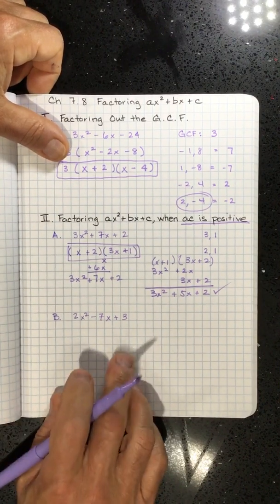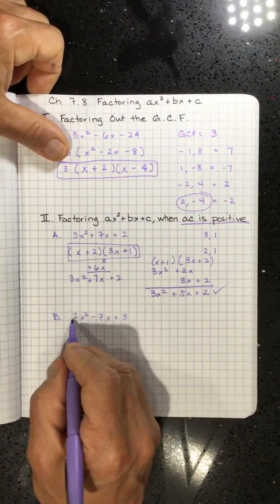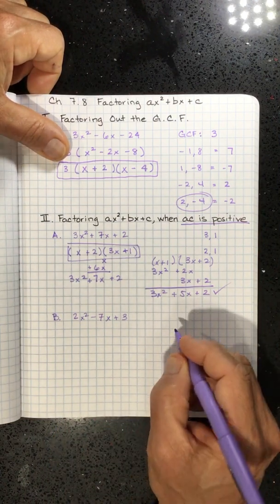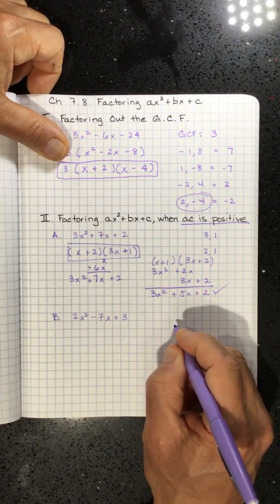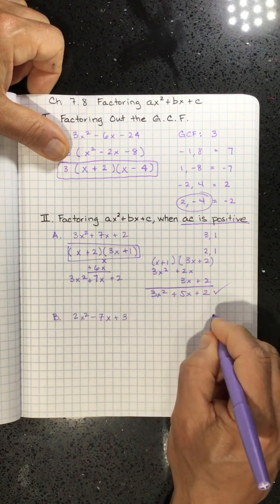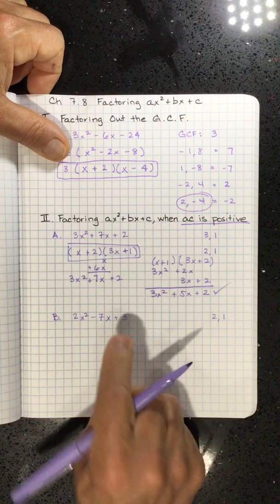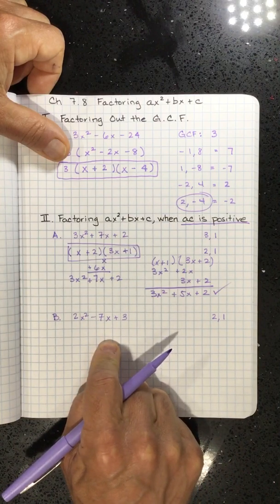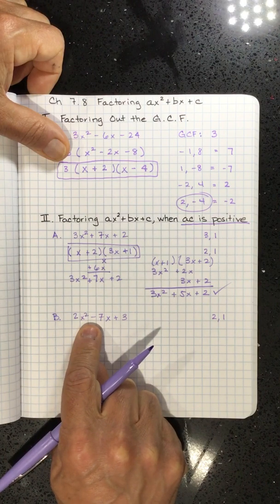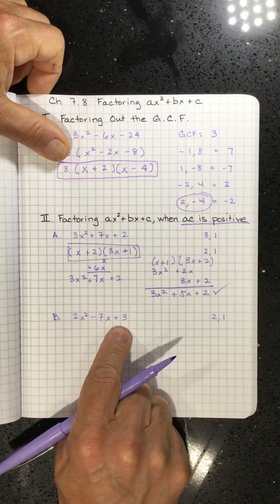So now let's try this example. All right, again, A and C are prime. Pay attention to the characteristics of these because that'll make a big difference. So the factors of 2 are 2 and 1. And the factors of positive 3, but in this case, B is a negative, which means the factors for C have to be negative.